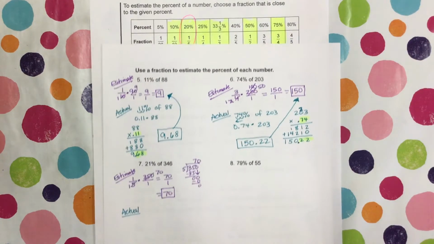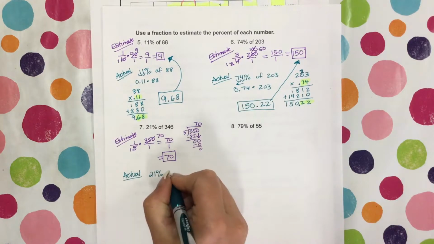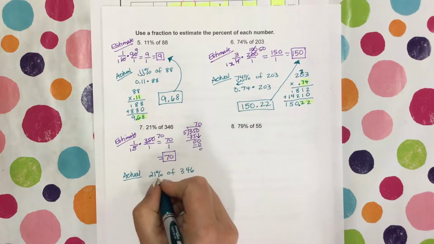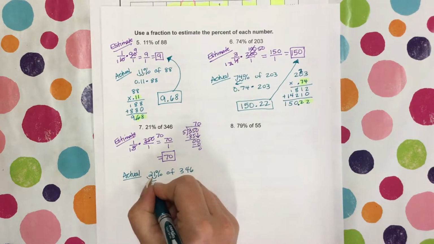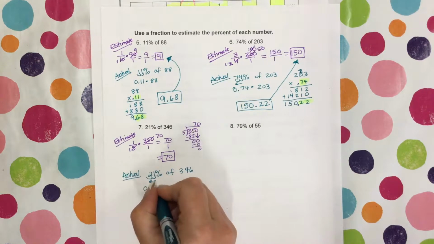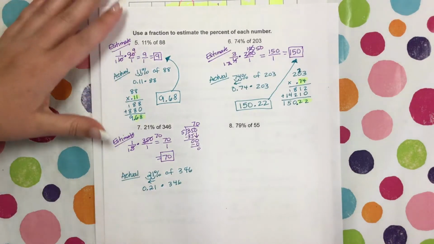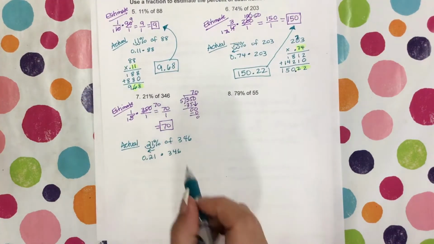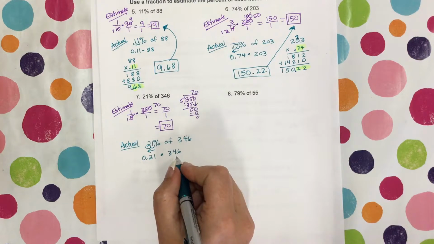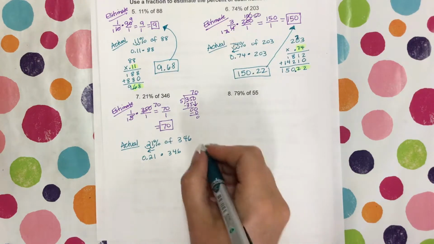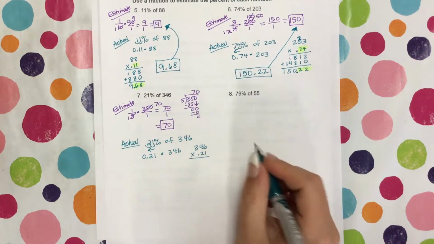So the actual value is going to be 21% of 346. 21%, we're going to change that to a decimal, which means we're going to move it over 2 places to the left. So we end up with 0.21 of, means times, 346. We're just going to go ahead and multiply. 0.21 has 2 decimal places, 346 has none, so I'm going to put 346 on top. So 346 times 0.21. Then I just do the multiplication.